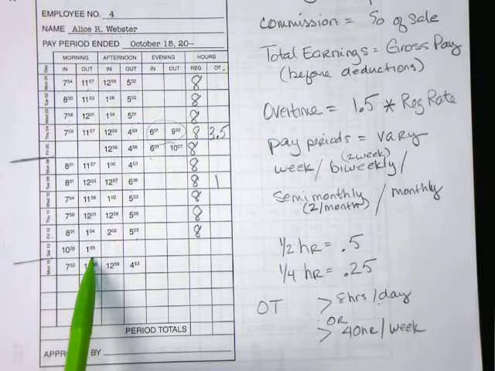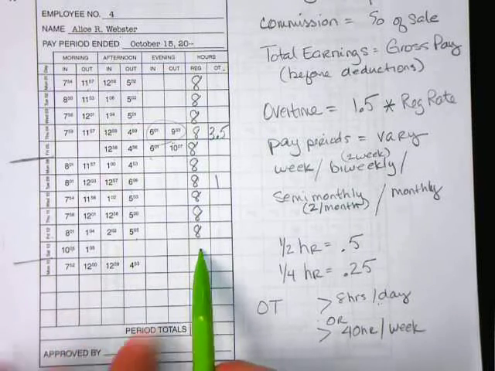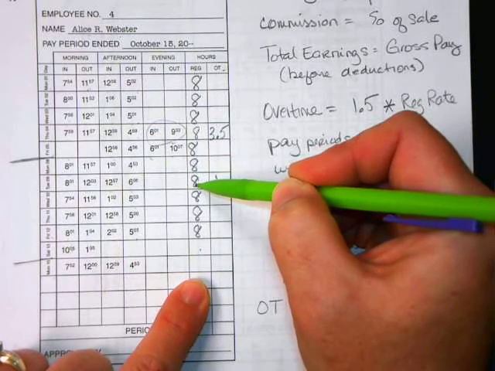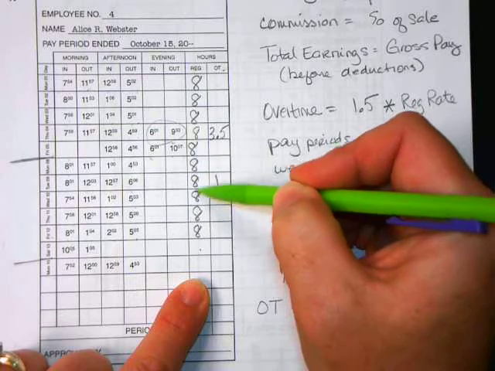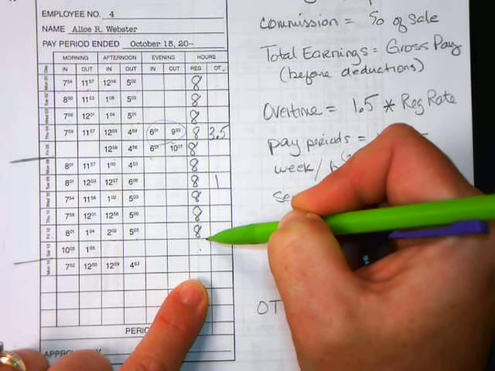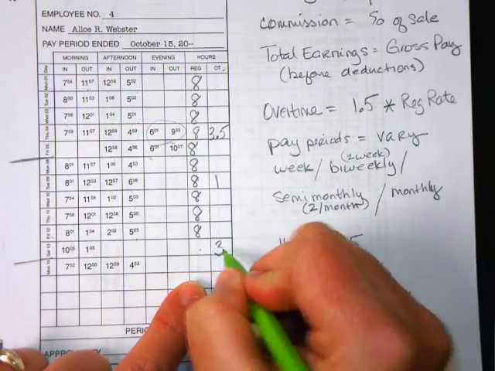Where does that go? Just regular hours? But if we look right here, 8 times 5 is 40. They've hit their 40 hours. So this actually goes to overtime because it's still within that same work week of the 40-hour week.